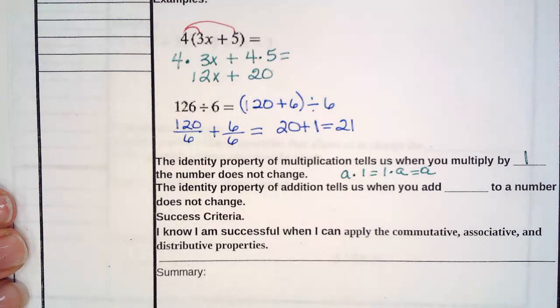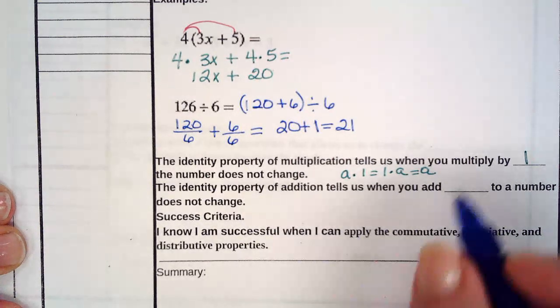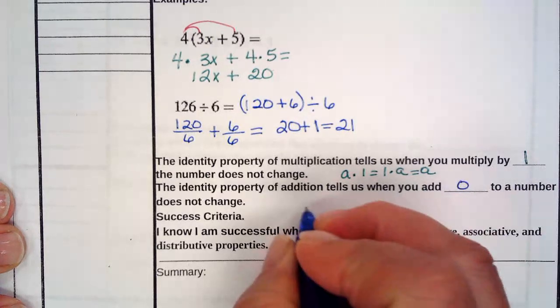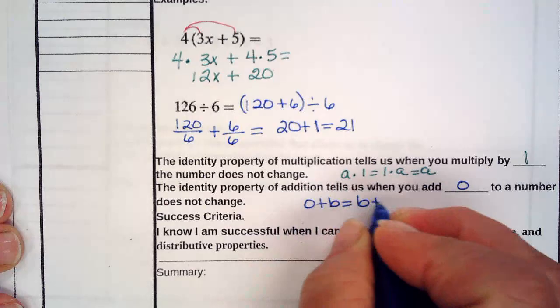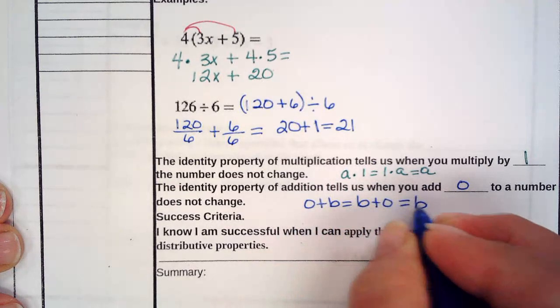So let's apply that same idea to addition. What number can you add to a number and get the number back? 0. 0 plus b is equal to b plus 0, which is simply equal to b.